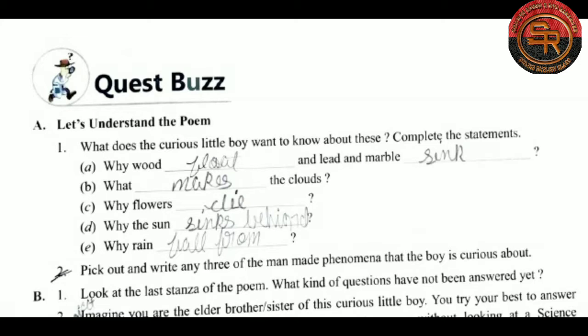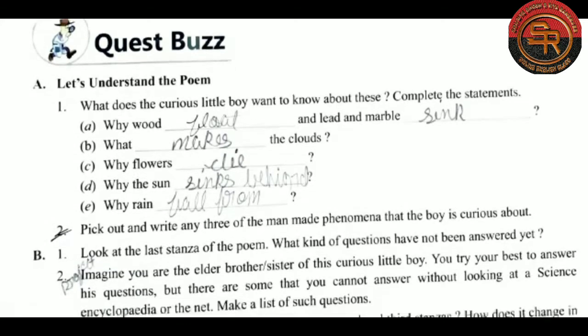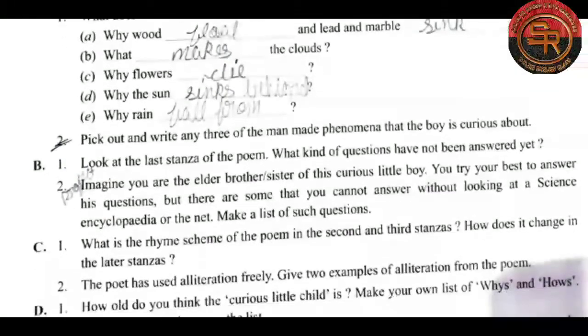Next, why rain falls from the sky? So complete the sentence. Here it is incomplete. Something is done and something is to be done by you. So here it should be written, why rain falls from the sky. So write it down, rewrite it in your own manner and find it from the poem.